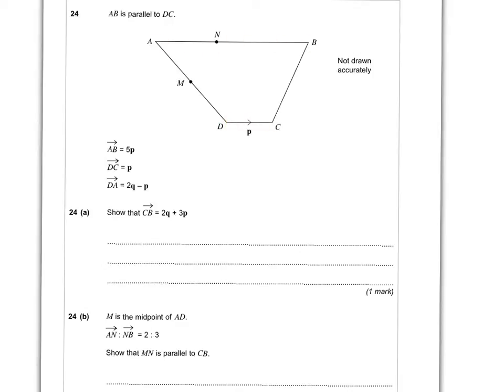And we're also told that DA here, this one here, is called 2q minus p. It says, show that CB, that's this little journey here, is equal to 2q plus 3p. I'm not going to really pay any attention to this. I'm just going to try and work out what CB is in terms of p's and q's and hope I get this answer here.